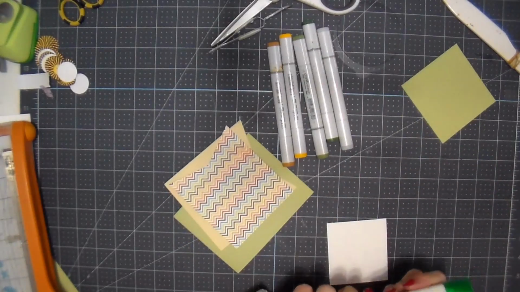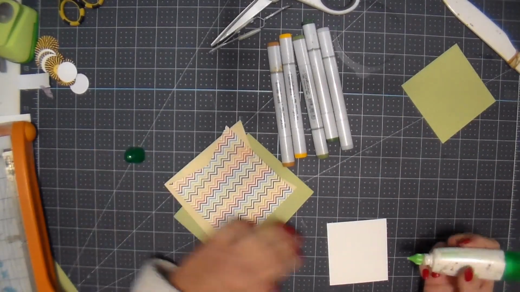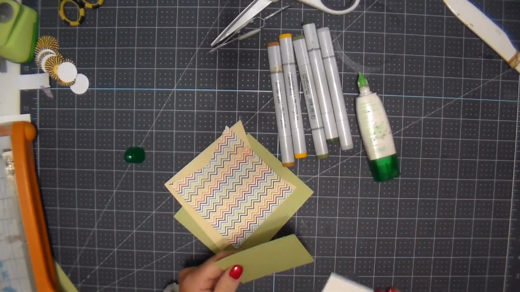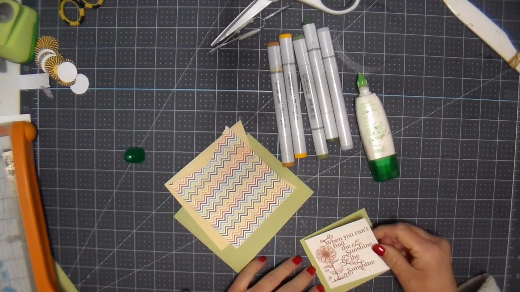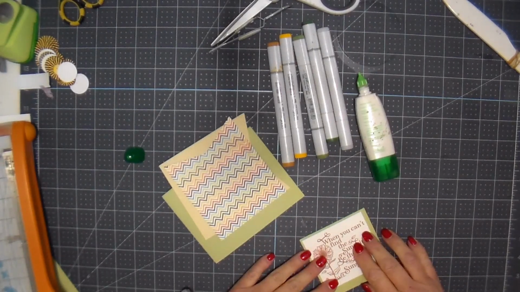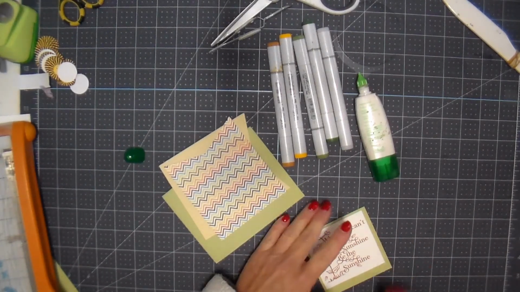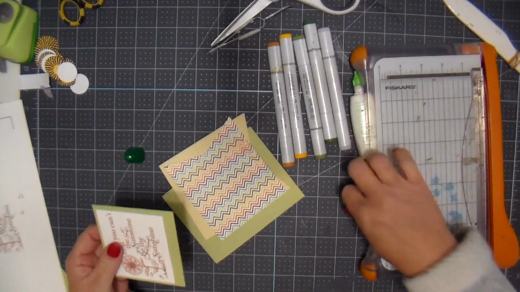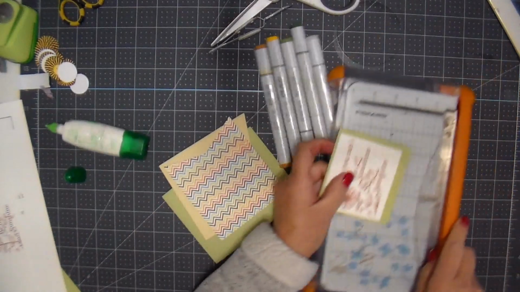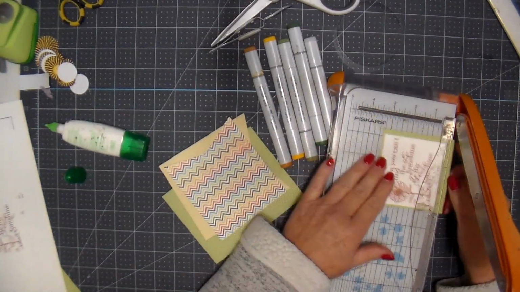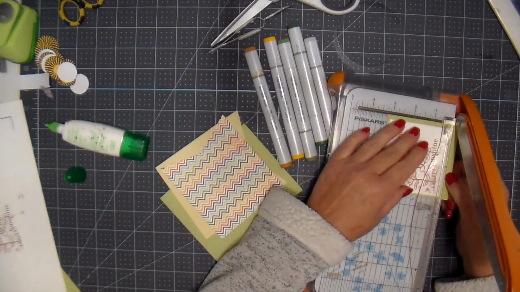All right, I'm going to go ahead and glue this on here. And it looks like I need to trim my green piece as well. Give it a little bit more of a border. Now it is still wet, so I don't want to move it around too much. I'm going to end up cutting it crooked.